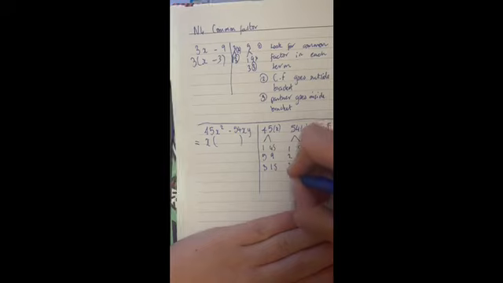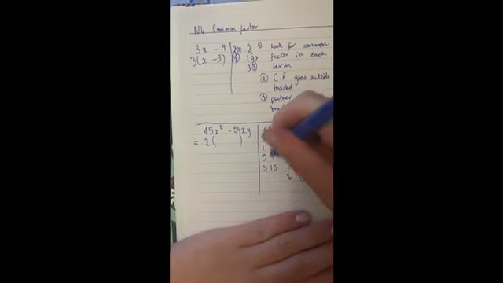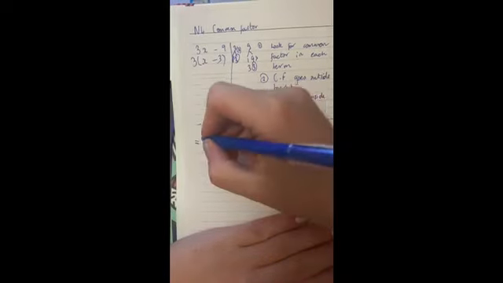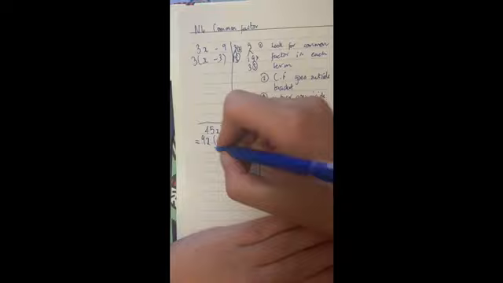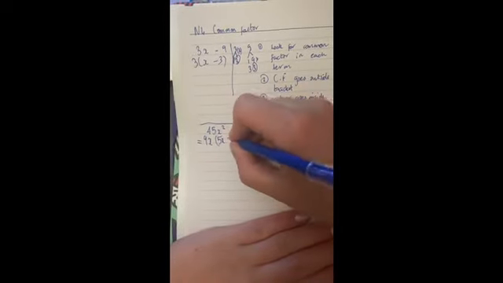I find the factor pairs. Next thing you need to do is decide which is the highest common factor. You'll find that's 9. Okay, so 9 is going outside the bracket. What's going inside? Its partners: 5x and 6y, and there's a minus sign.